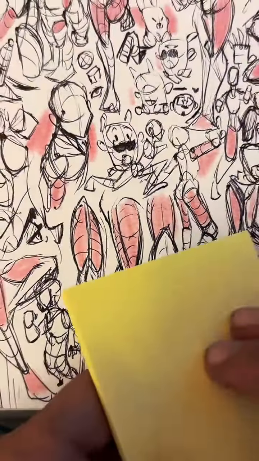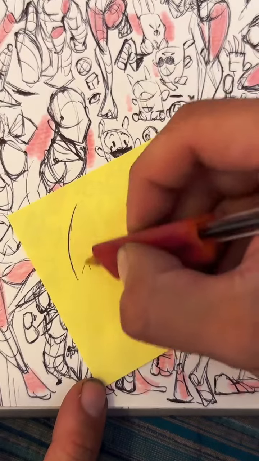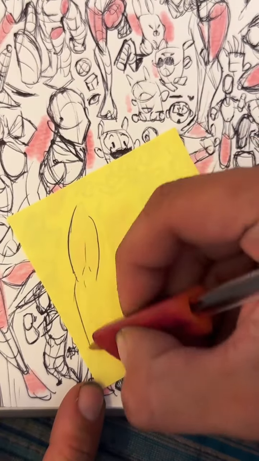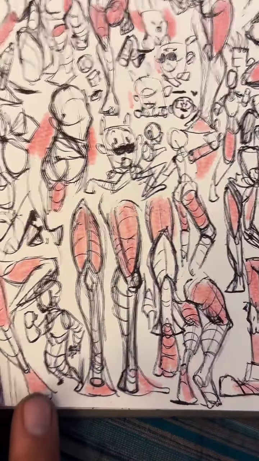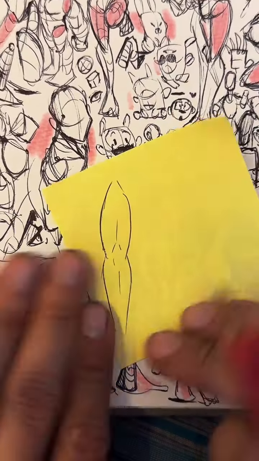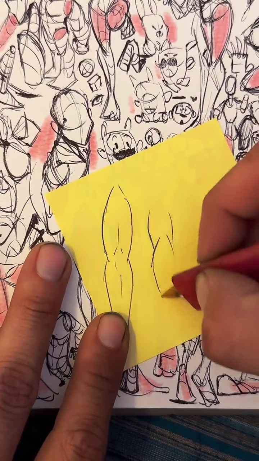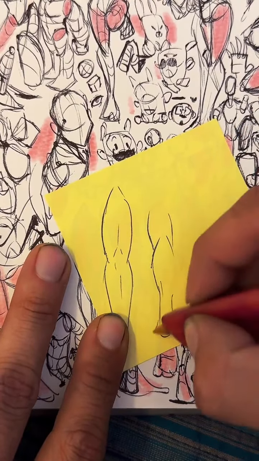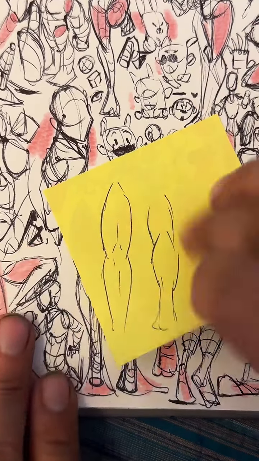You can just be like, okay, we're going to draw a leg today. Cool. That's how you draw a leg. Okay, cool. Awesome. Oh, wait. I don't know how to draw a leg from behind. Hold on. Cool. Now I can draw a leg from behind because I have my reference right there.